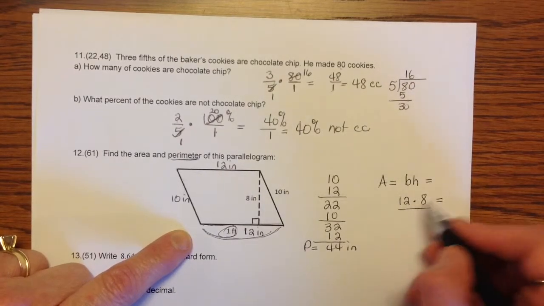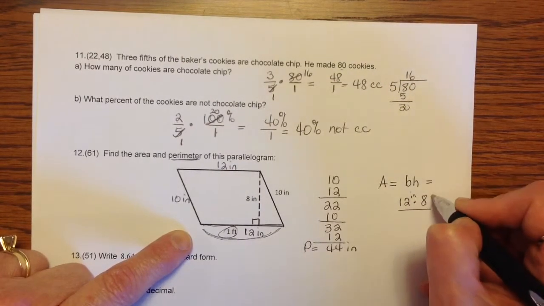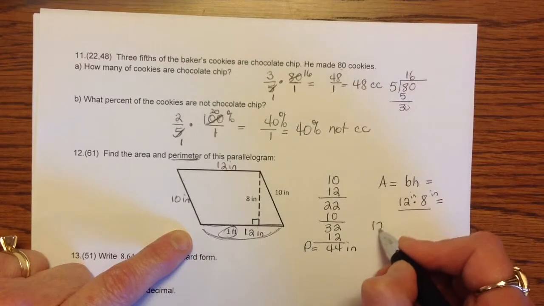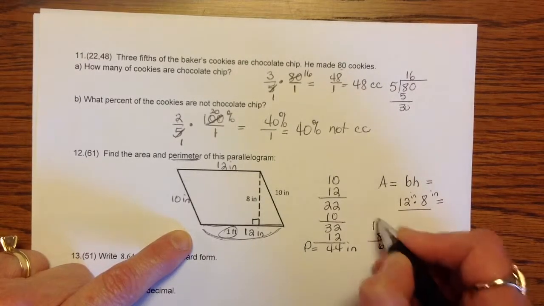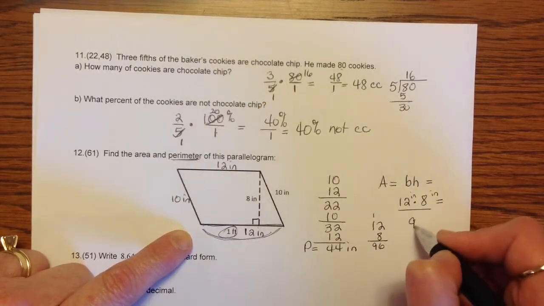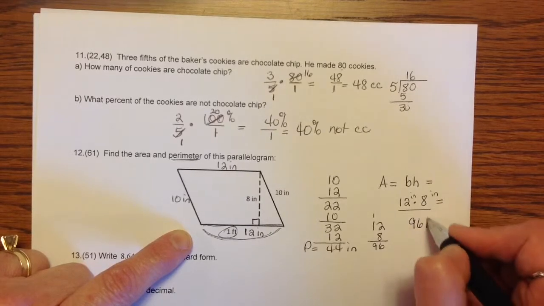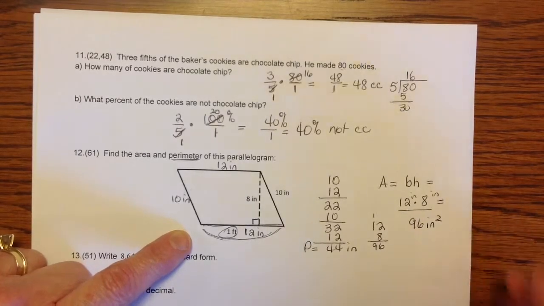And we've got equals, and I didn't put my units on there. Let's put inches and inches. And so we've got 12 times 8, which is 96. We multiplied inches times inches, which is square inches.